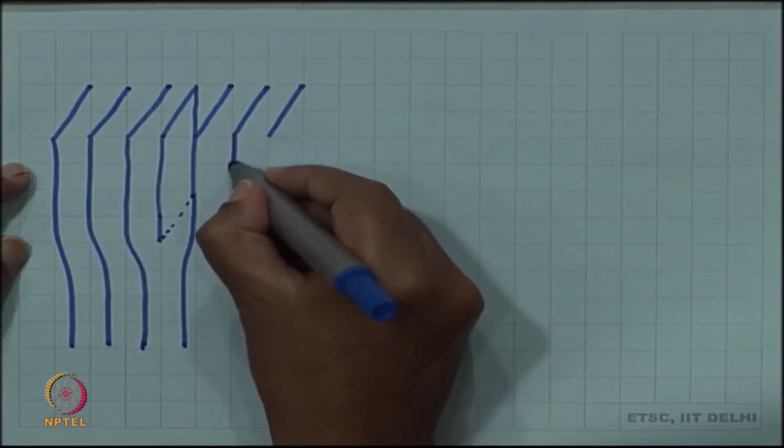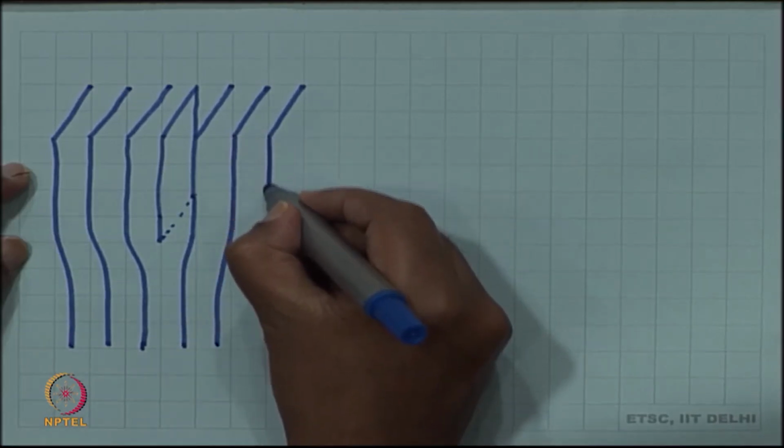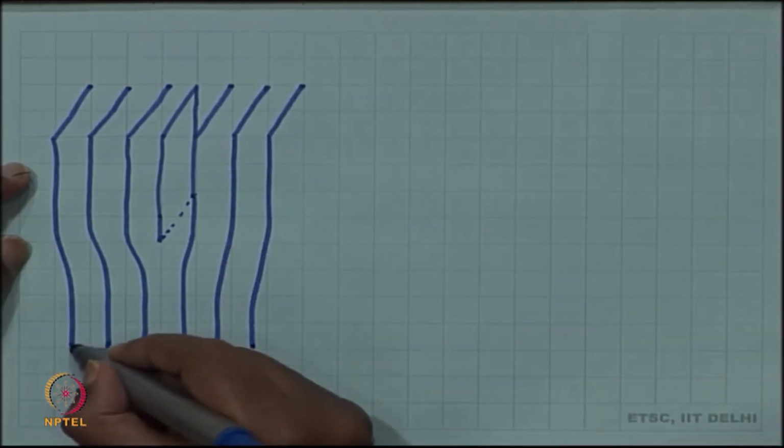And we said that the bottom edge of this half plane is the dislocation, the edge dislocation line.